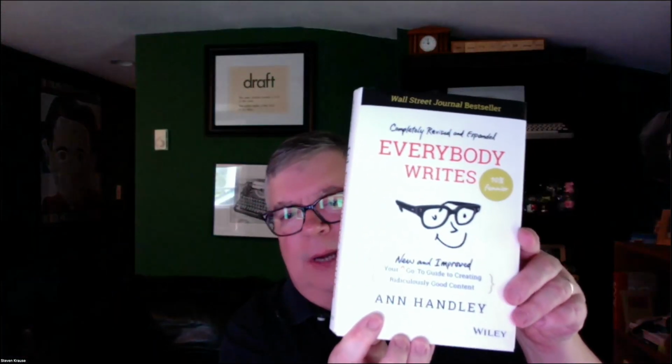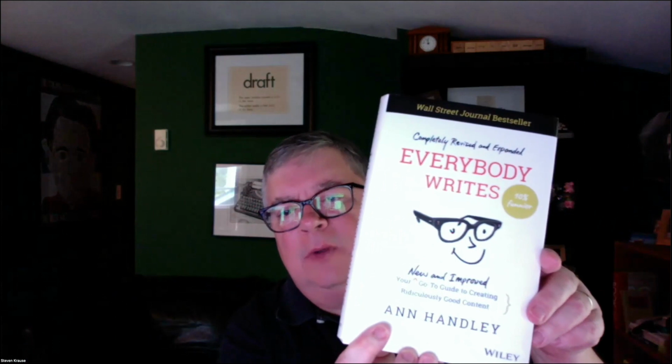There's two books in the class, as you can see there. There's this book called Content by Kate Eckhorn, and it's a little paperback from MIT Press. They do a series like that. And then there's this book called Everybody Writes by Ann Handley. Get the most current edition. This is 2023, I believe, and it's the most current one.